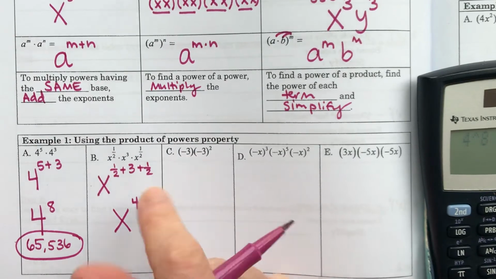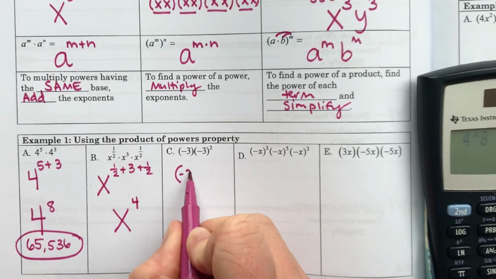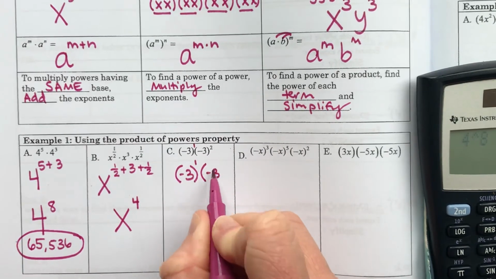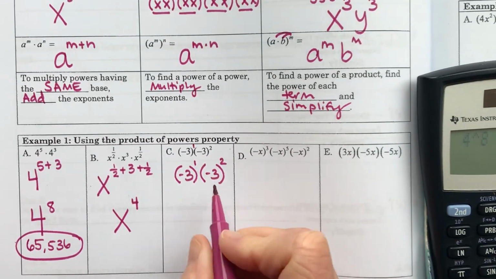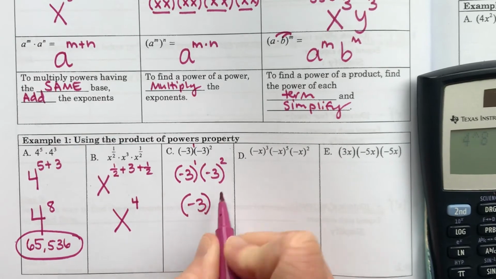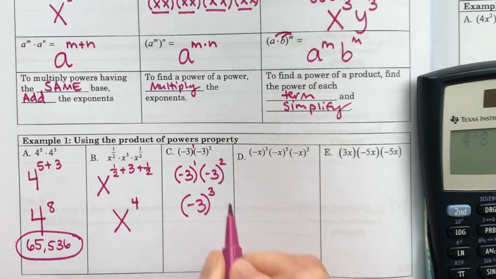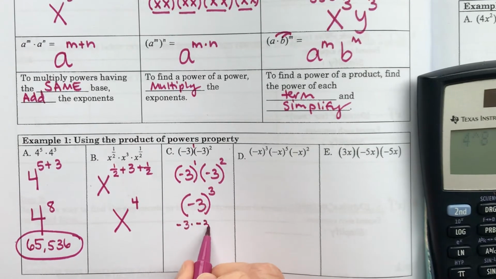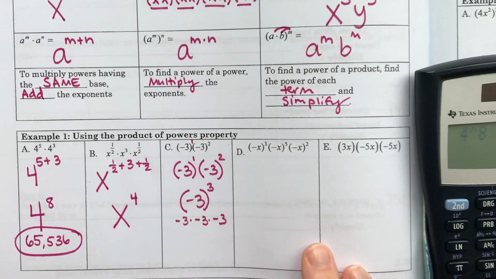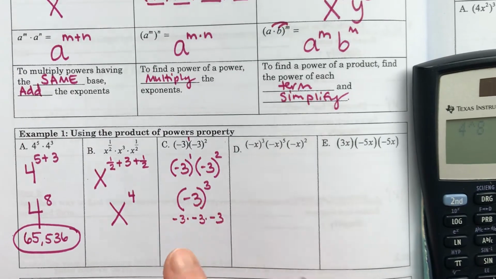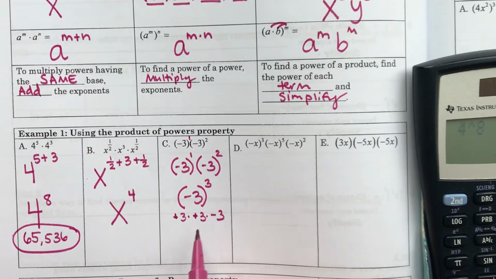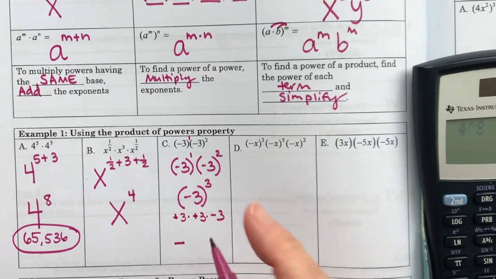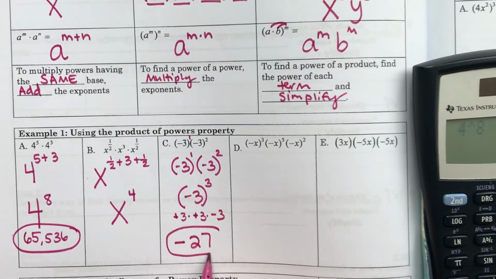Now here I see negative 3, that's raised to the first power, I have one of those, and then I have negative 3 to the second power, so total I want negative 3 multiplied 1 plus 2 or 3 times, meaning negative 3 times negative 3 times negative 3. So 2 negatives make a positive, and one more negative makes negative. 3 times 3 is 9. 9 times 3 is 27.